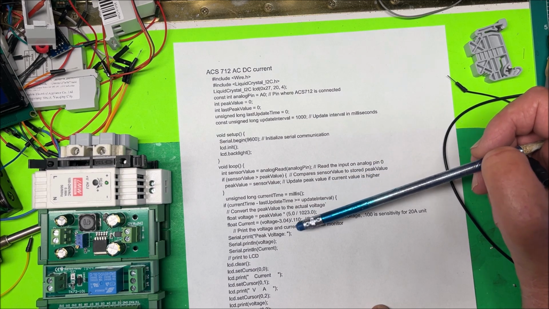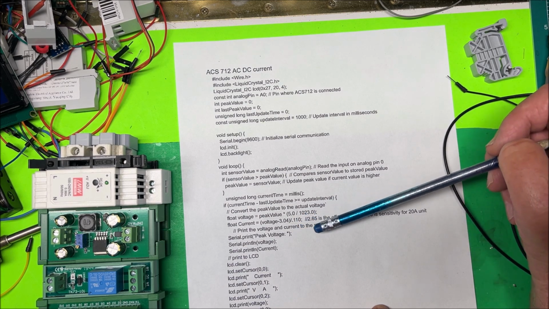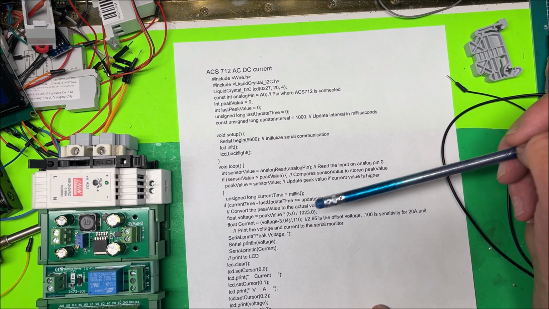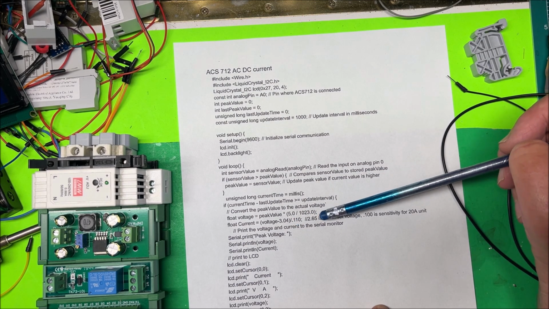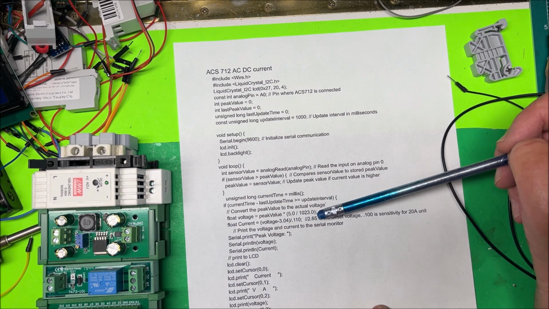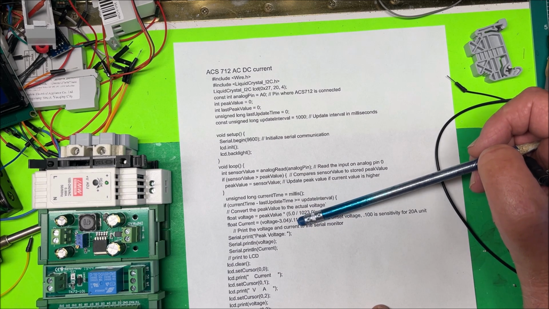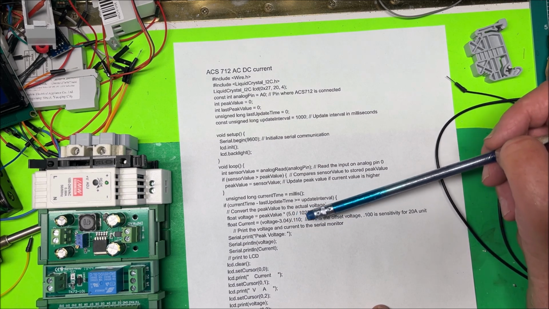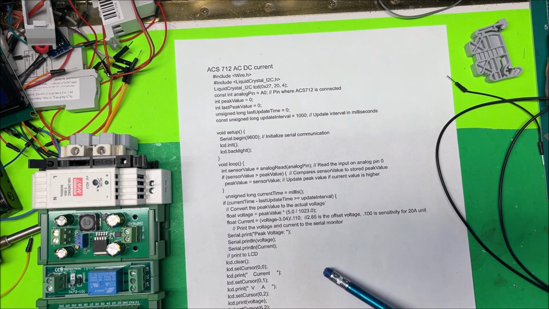When you want to do the AC, you maybe turn a switch on that puts the 0.707 back into the formula. But I'm just doing it here with the AC, and it's working out fine without the 0.707, just with this sensitivity setting right here.